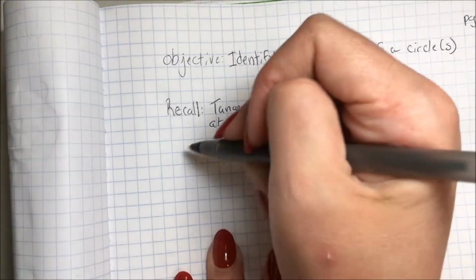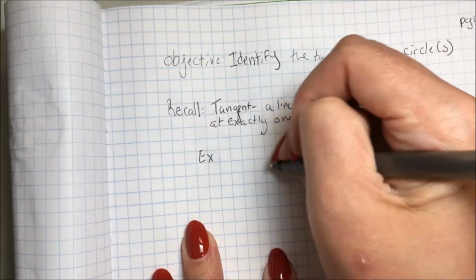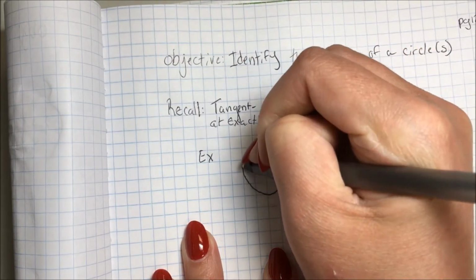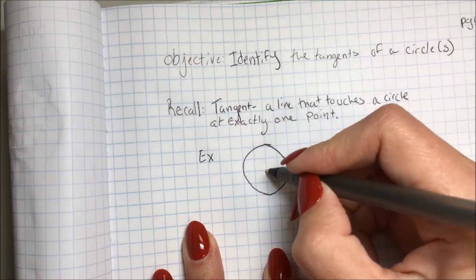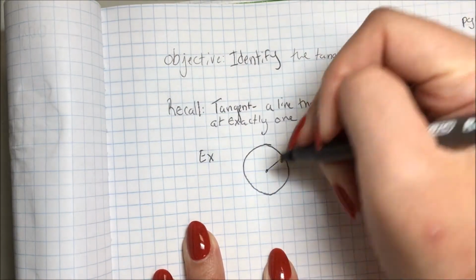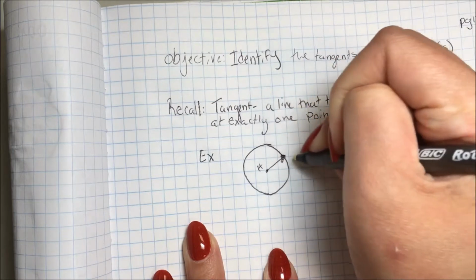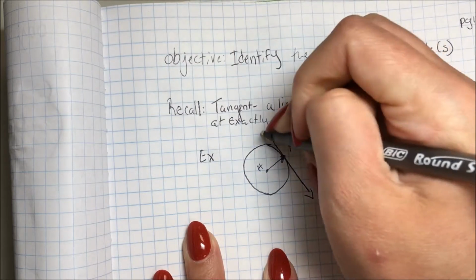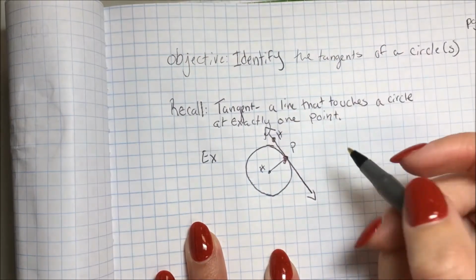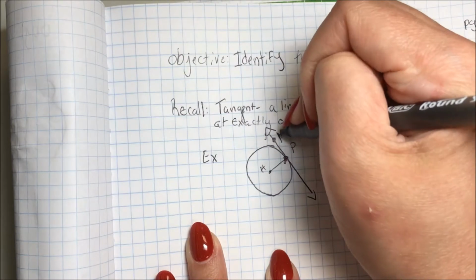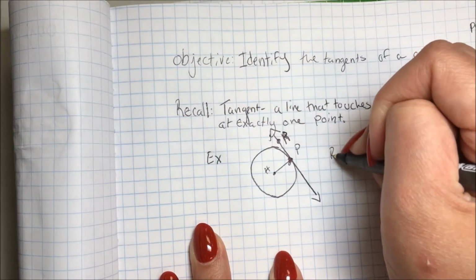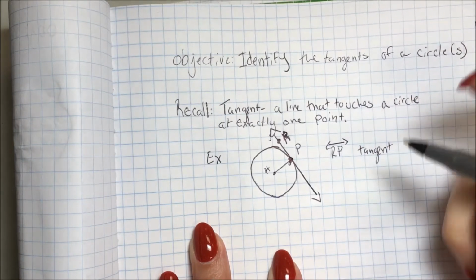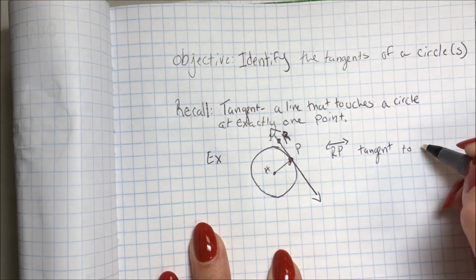So, if I have a circle, the center H, radius RP, a tangent might be like HP, RP. So RP is the tangent to circle H.